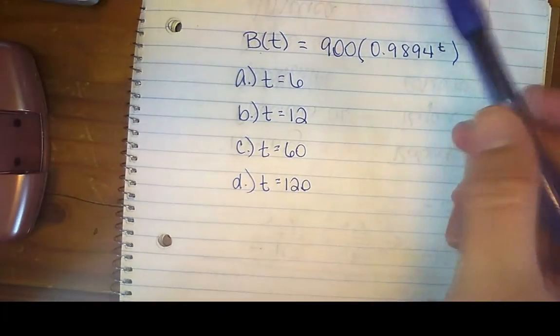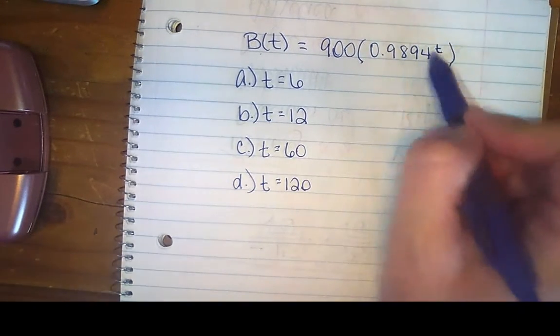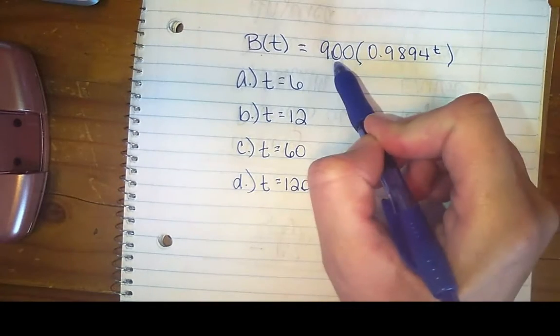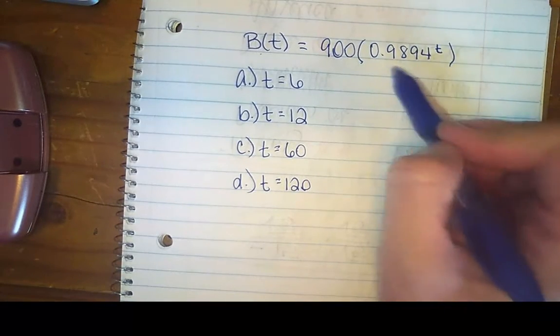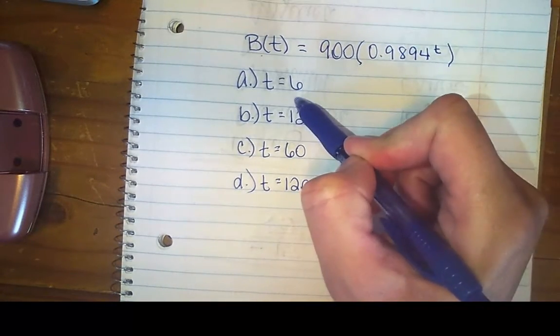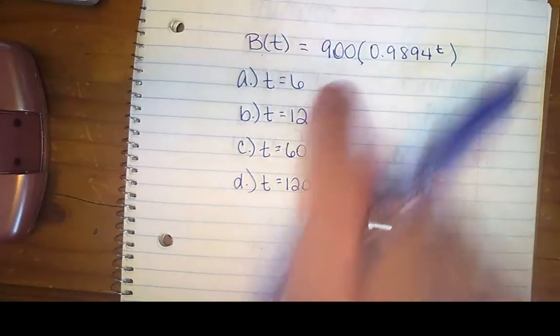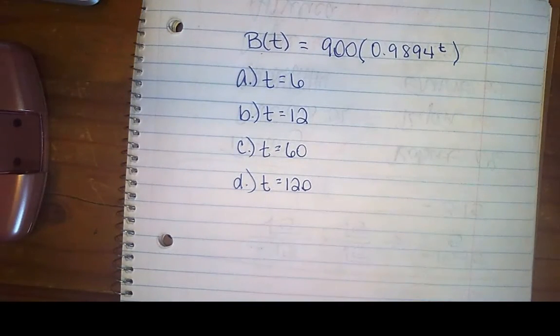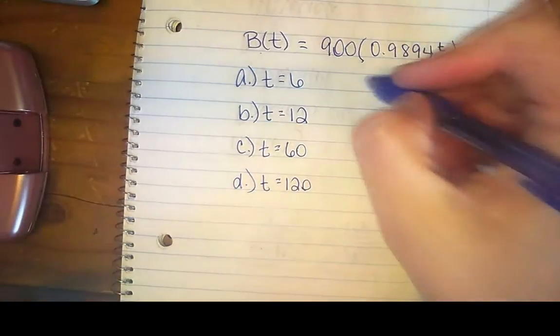Now, what does T belong to? T belongs to this part of the equation. It does not belong to the 900. So the first thing you've got to do is take this raised to the 6th and get that answer, and then multiply it by 900. So I have 900, and then I've got 0.9894 raised to the 6, because I'm going to do 6 months.